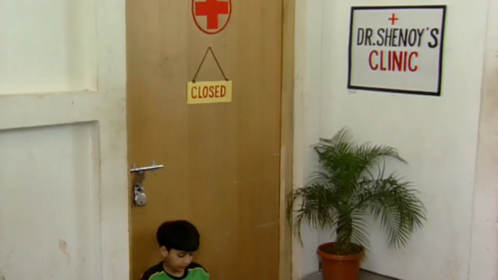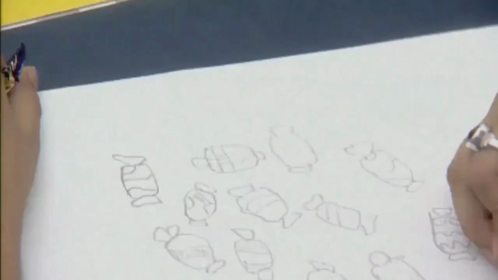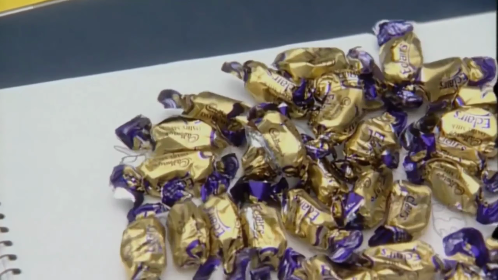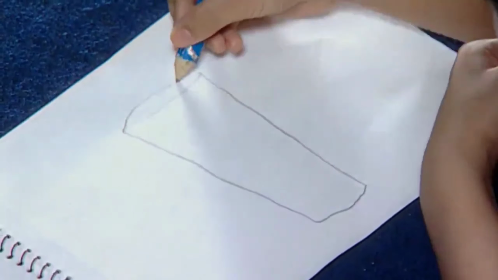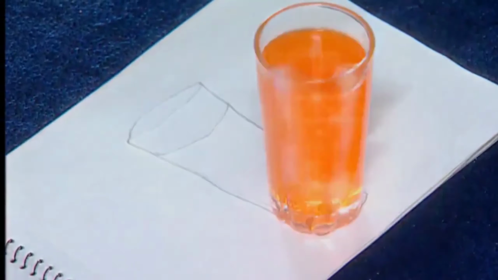For example, if you remember the 90s serial Shaka Boom Boom, there is one pencil called the Boom Boom pencil. Whatever you have written with that pencil, it will convert and transform into the real thing. I bought that pencil at the time, but it didn't work for me.